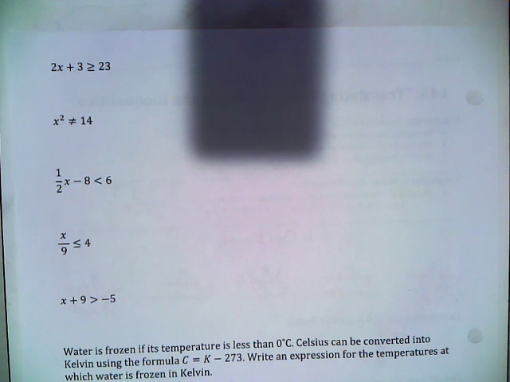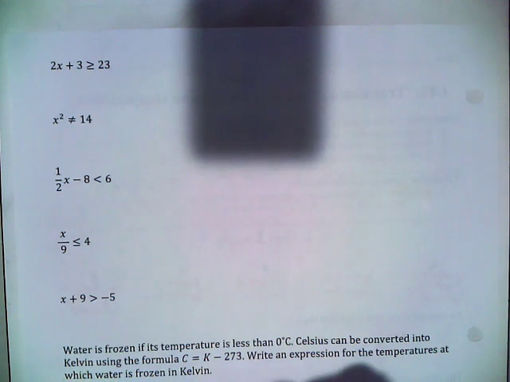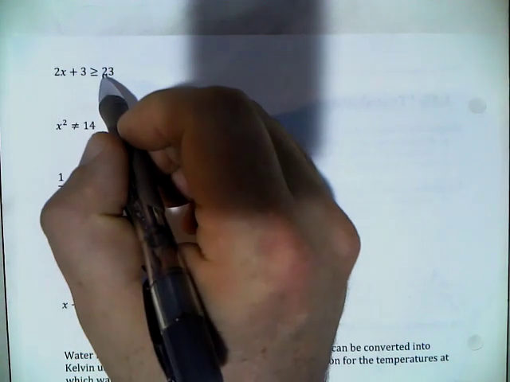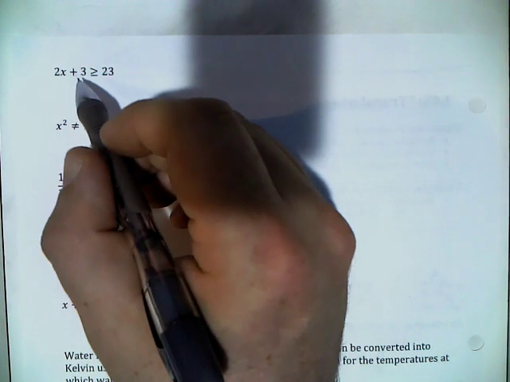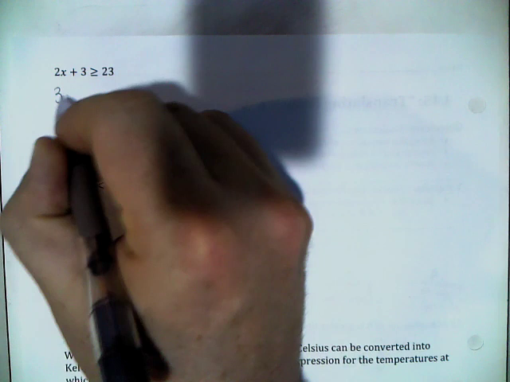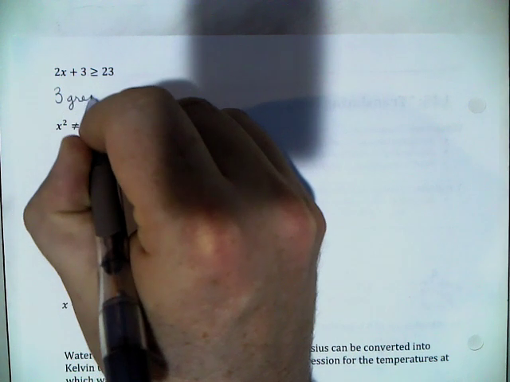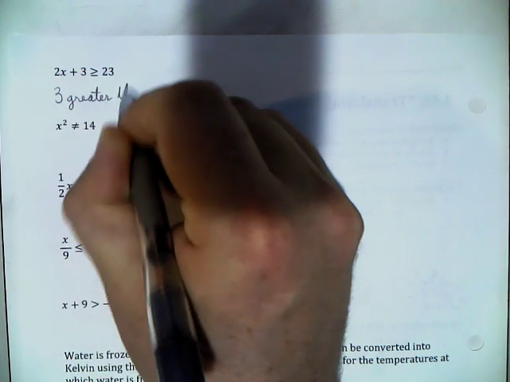I'm going to give an answer, but it's not necessarily going to be the only possibility. So go ahead and pause and try the first one. All right, so for me, when I look at this, there's a couple different ways we could do this. I might say, I'm looking at that plus 3, and so I might say 3 greater than.